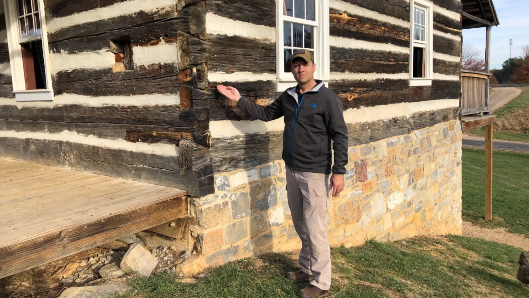You want to take a reading with your 3 or 4 foot level on your log itself and on the door trim. You do this on windows as well. I do this on the inside and outside of the walls. So come on over here. We've got more light on this wall.